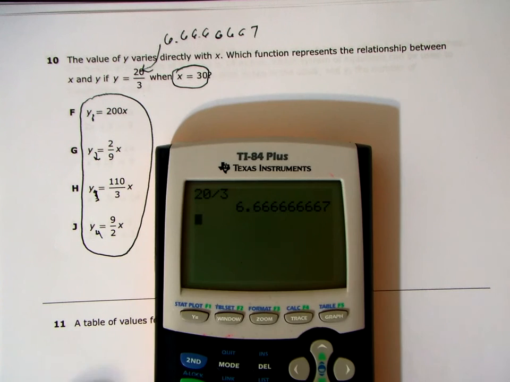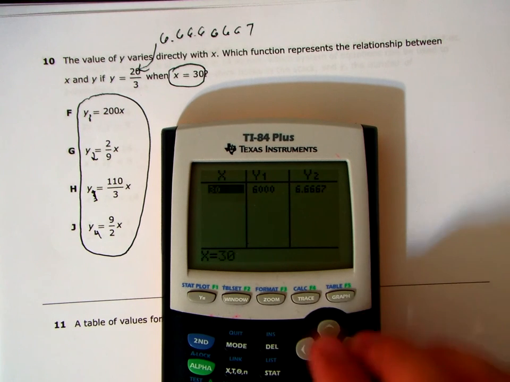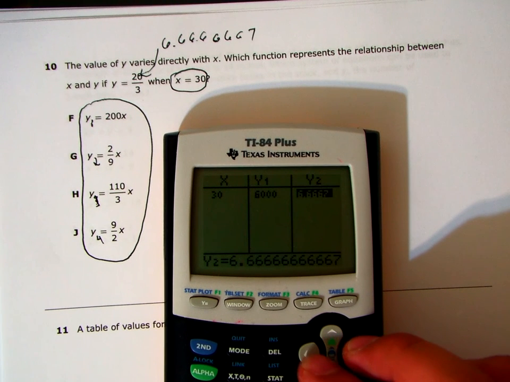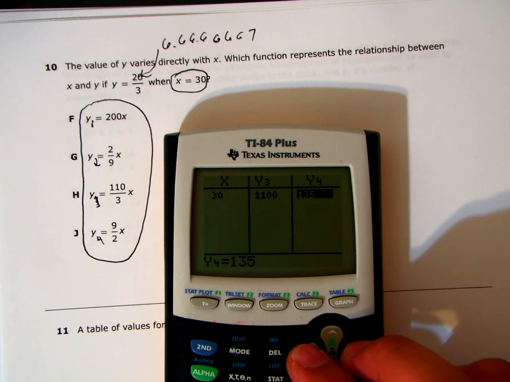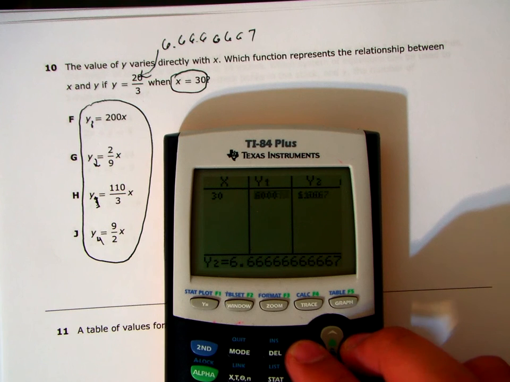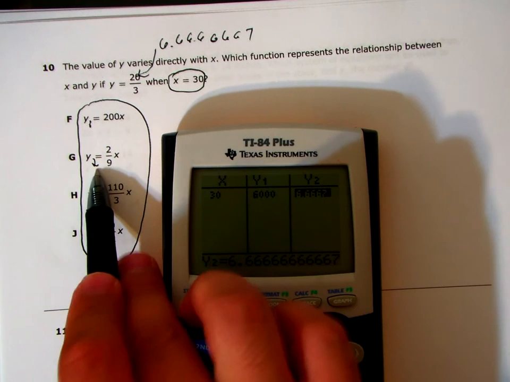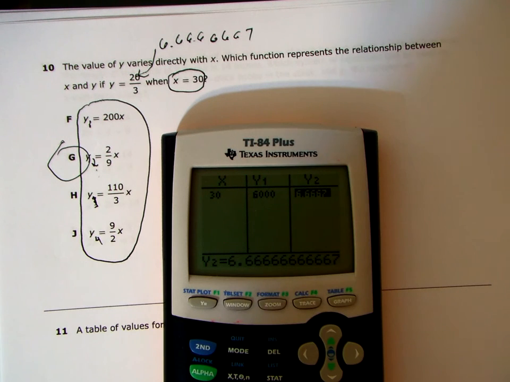So let's push second graph. Is A right? No, that's 6,000. That's way off. Is B right? That's 6.666667, right? That's right. What about 3, which is 1100? That's wrong. 4 is 135. That's wrong. So the only answer that it could be is y2. And y2 we said was what, y'all? G, right? So 10 is G. I'm going to stop this video right here.